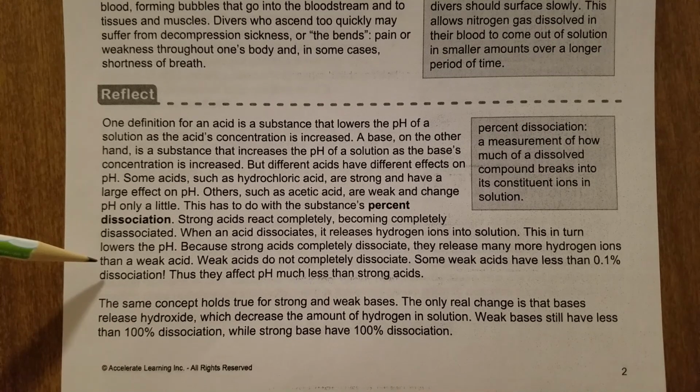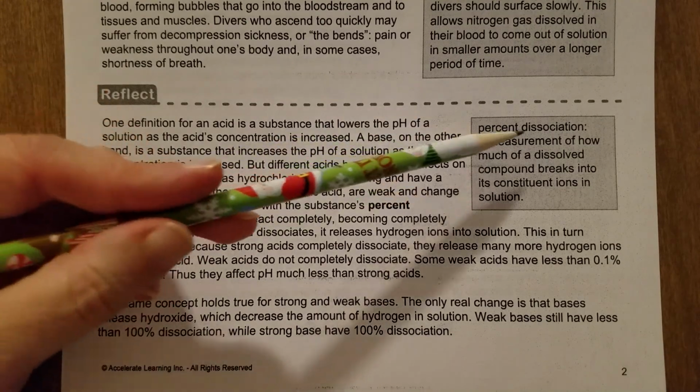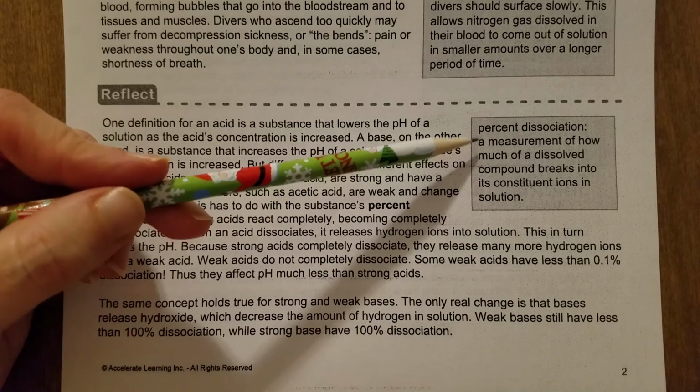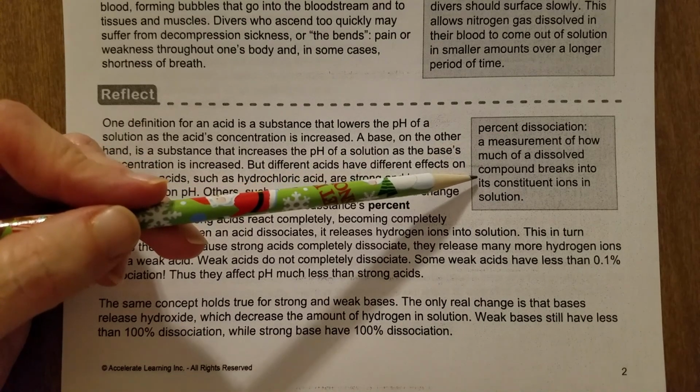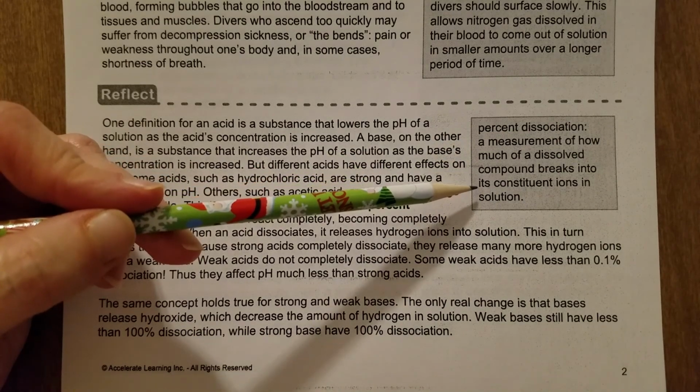Weak acids do not completely dissociate. Some weak acids have less than 0.1% dissociation. Thus, they affect pH much less than strong acids. Percent dissociation is a measurement of how much of a dissolved compound breaks into its constituent ions in solution.